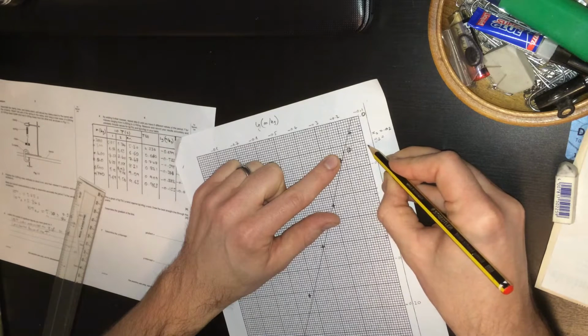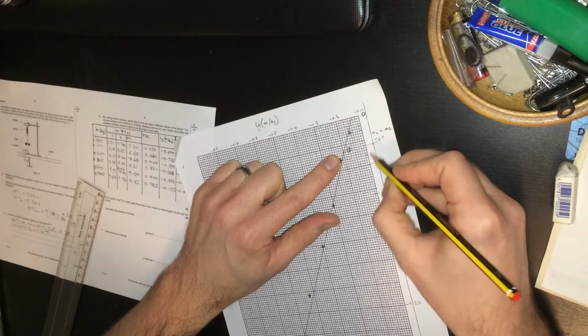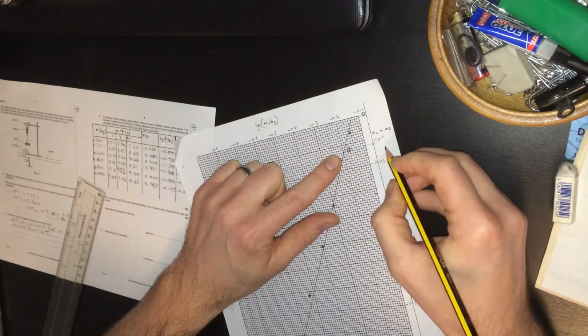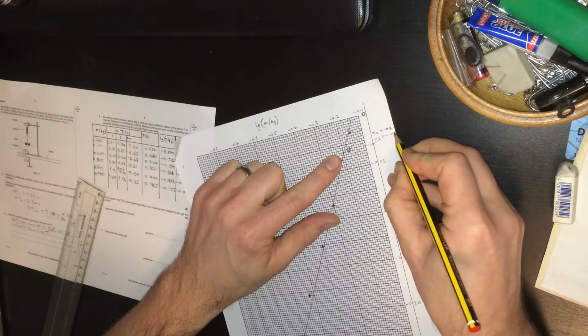That would be minus 0.030. So this would be minus 0.035.